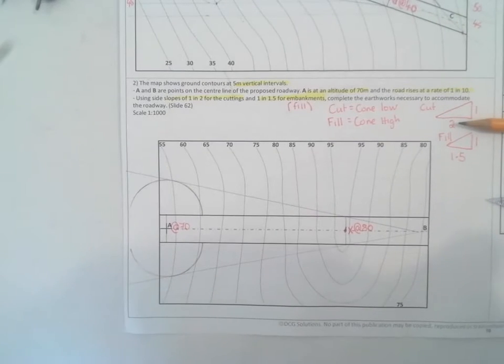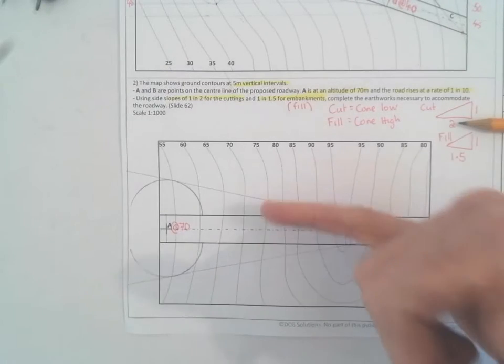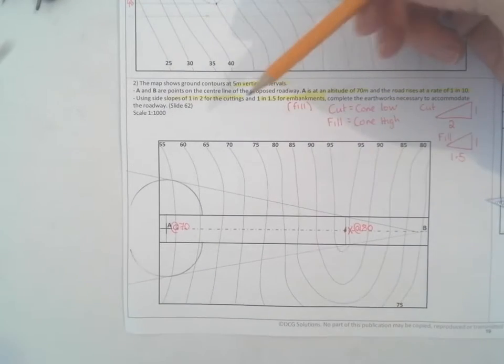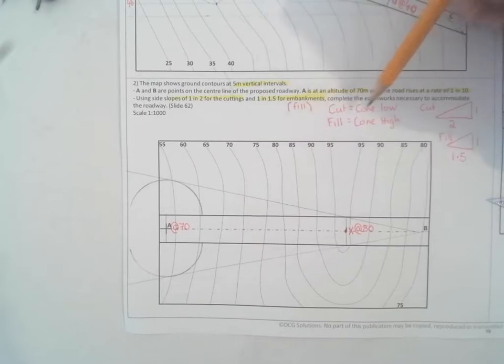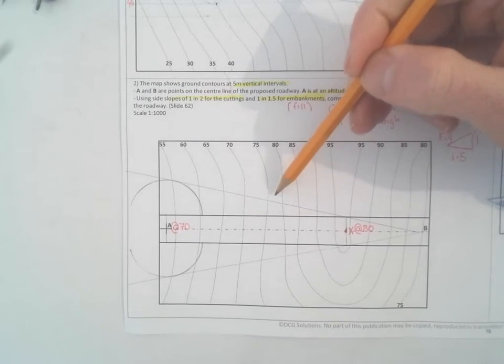So now we have to work out what distances to step out. The intervals are at 5. We're doing the cut as 1:2, so we step out every 10.